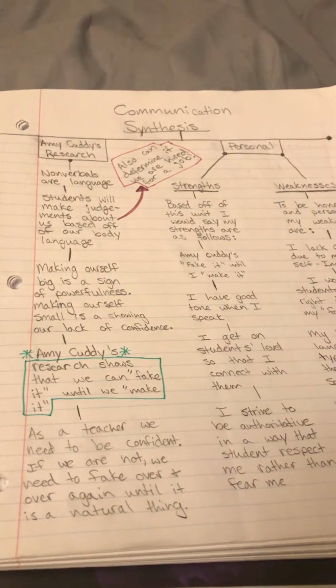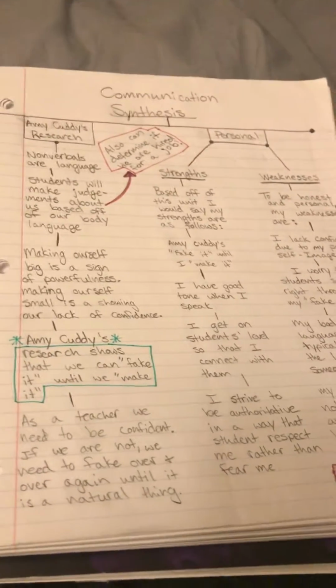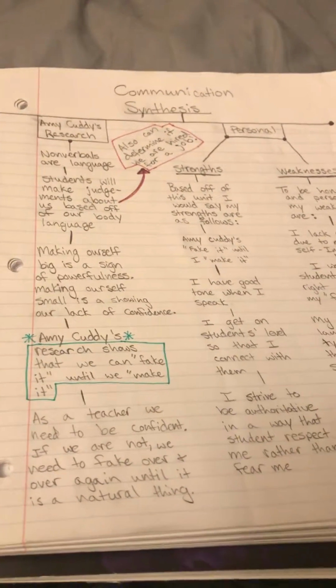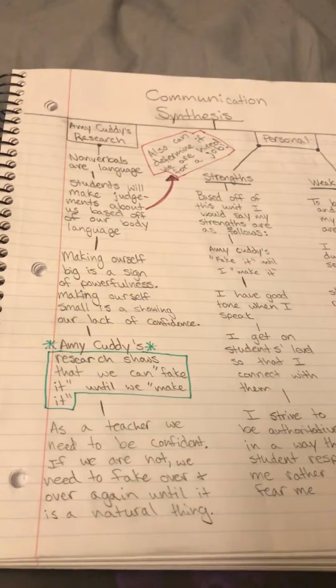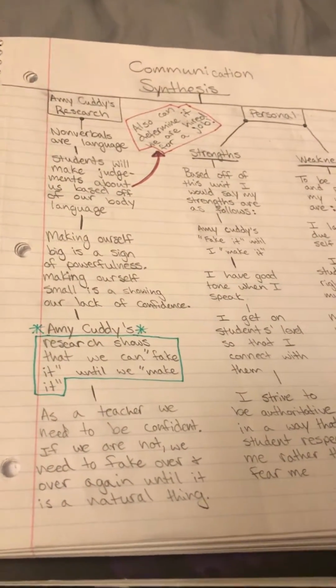Same goes for parents, as they don't want someone unconfident teaching their students, so acting very in charge. And that's where Amy Cuddy brought up those power stances and how practicing them can help. And I'll get into that in just a second.